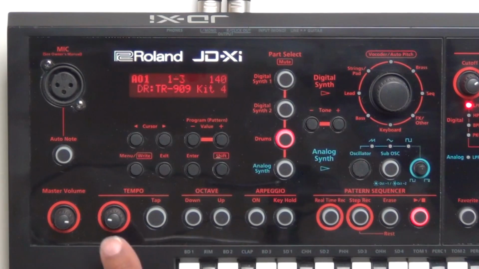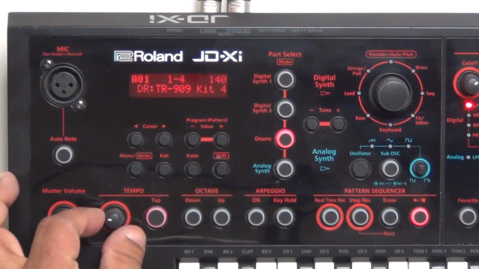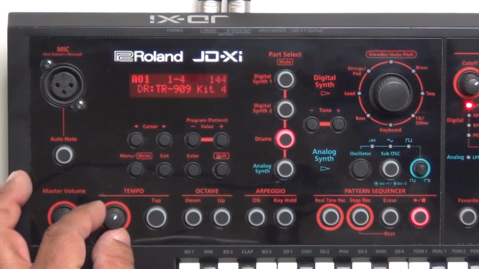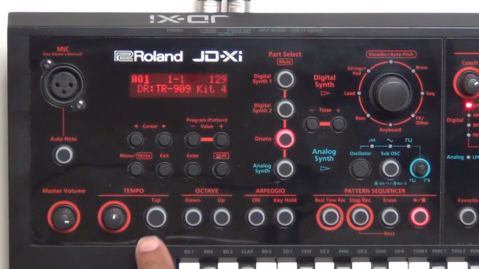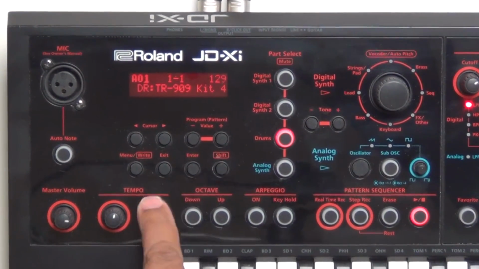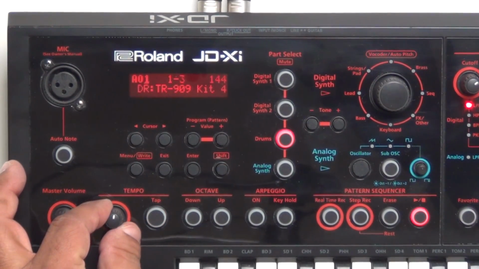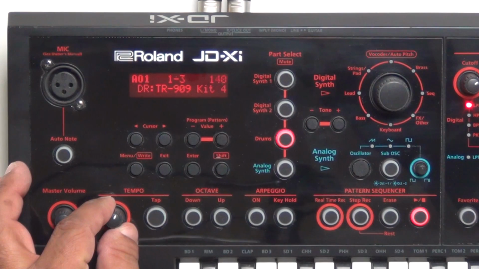Now if I wanted to change the tempo, I could spin this knob, and currently the tempo is at 140. I could adjust it for whatever I want just by pressing the knob, or I could use the tap tempo button. There we go. We'll put it back at about 140.